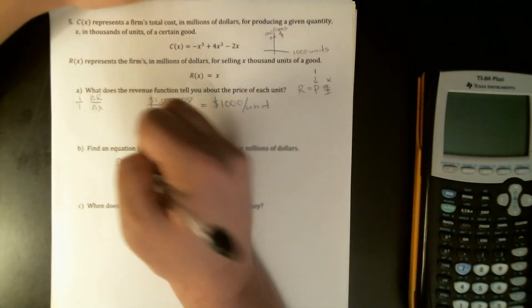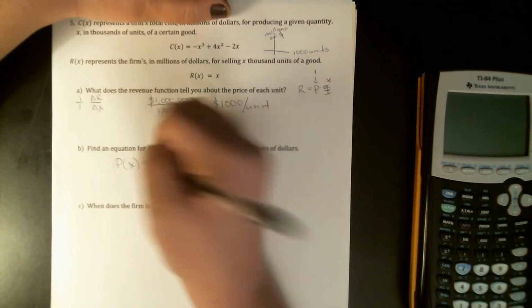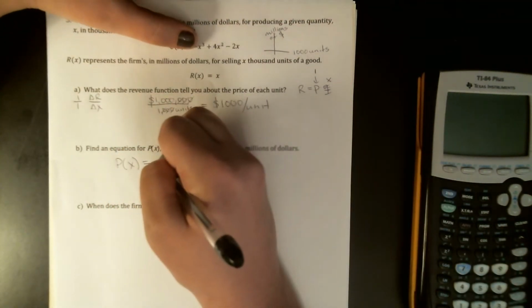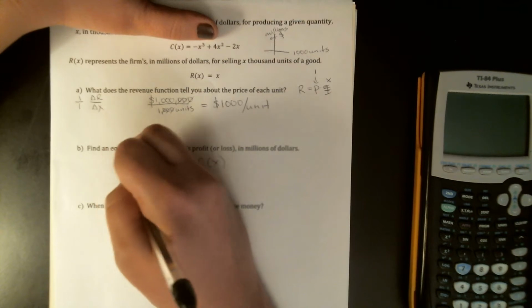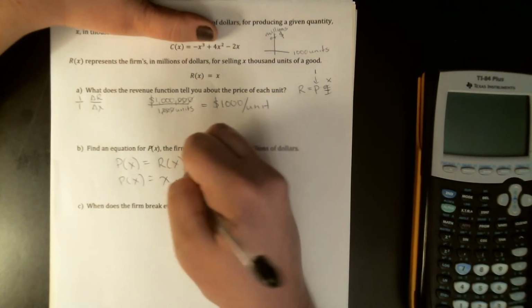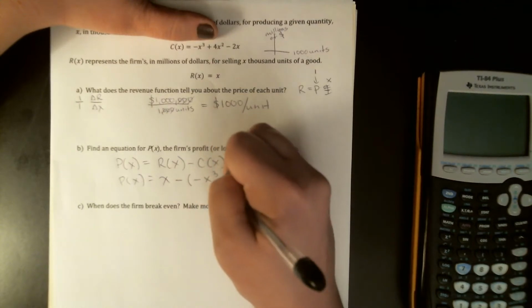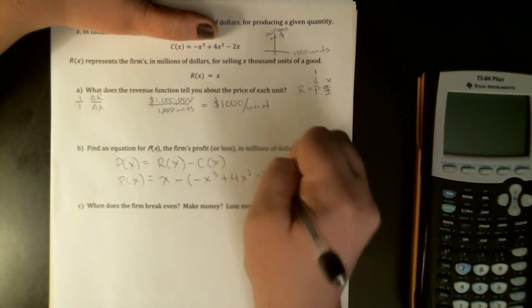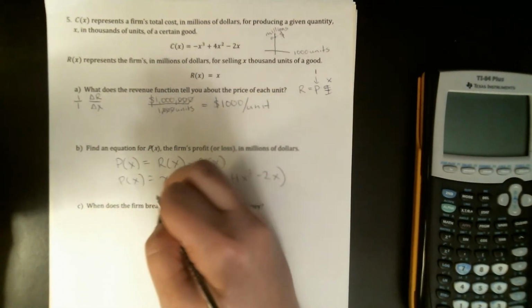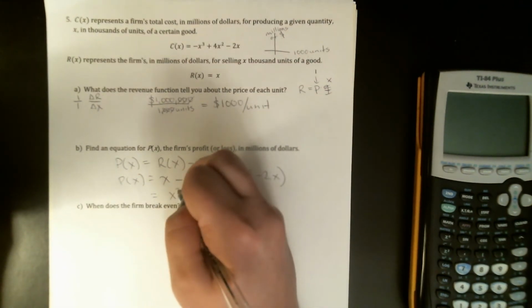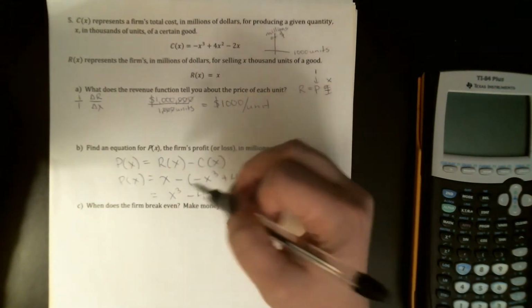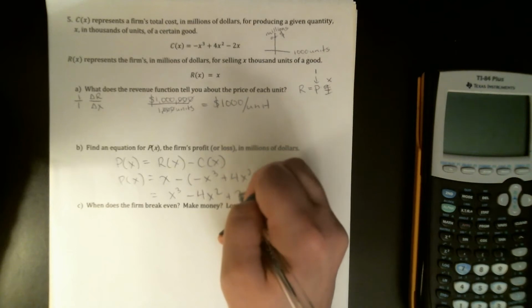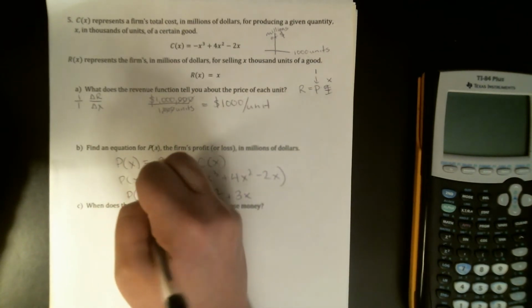So again, just some reminders about some of this financial stuff. Profit is revenue minus cost. So we'll take our revenue function minus our cost function, which is going to equal x minus negative x cubed plus 4x squared minus 2x. Okay, so we can distribute that negative in. I'm going to rearrange a little, we're going to end up with a positive x cubed. You don't have to write them in descending order, but I always like to. Minus a 4x squared, and then x plus 2x, so plus 3x. So there's our profit function.